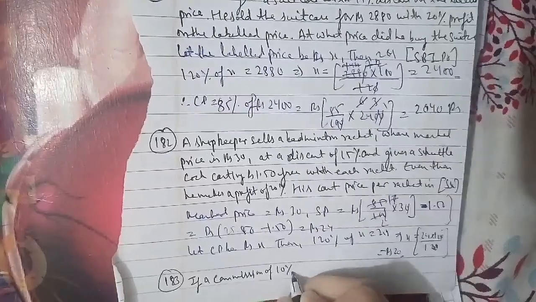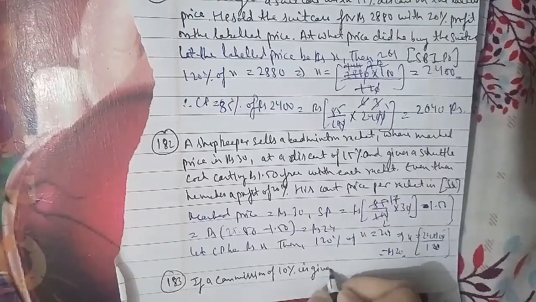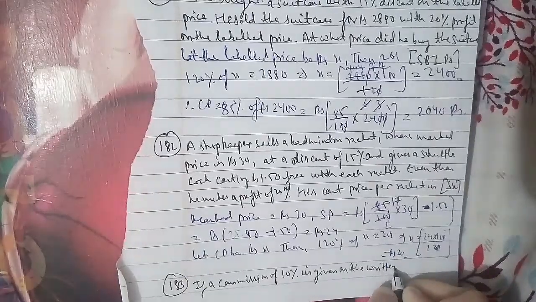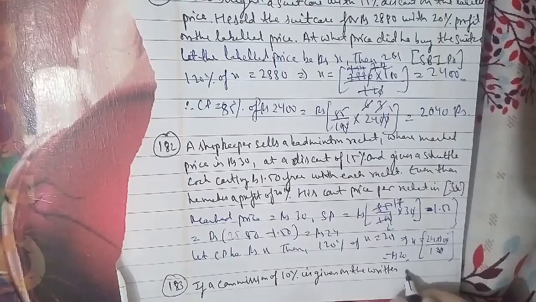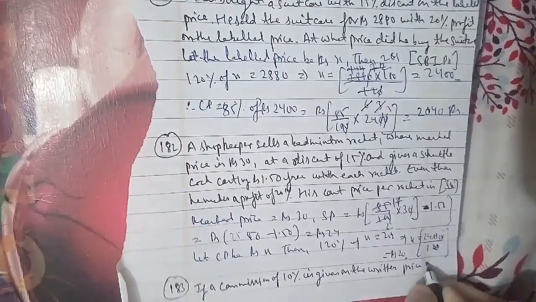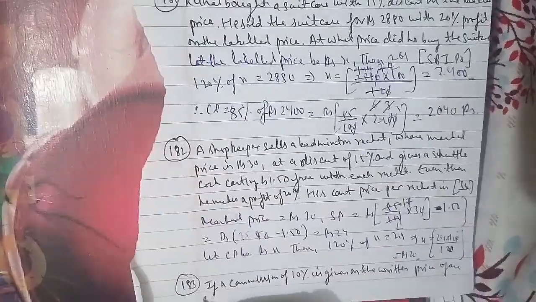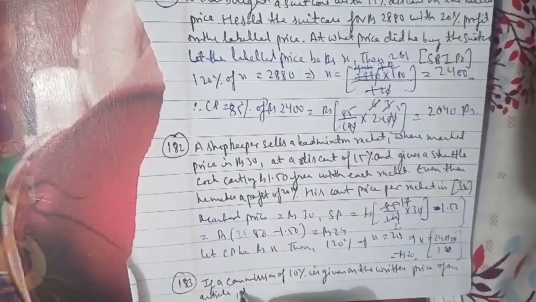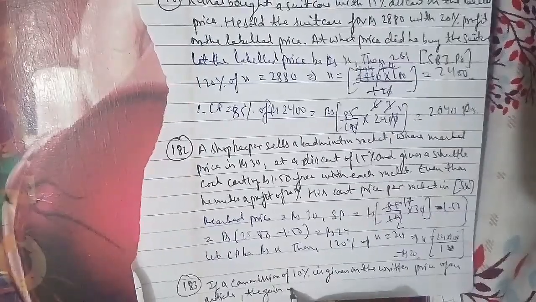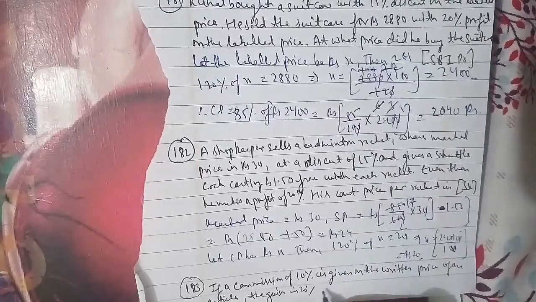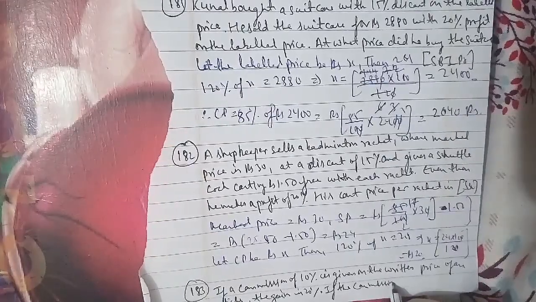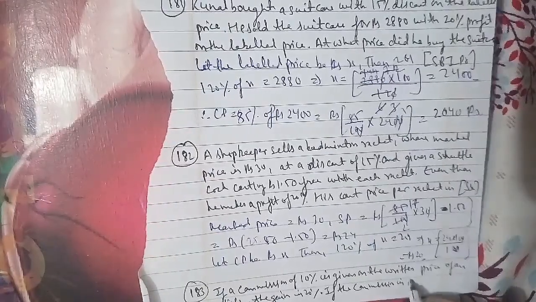Let the marked price be rupees 100, then selling price is equal to rupees 90 upon 100 into 100. This has been cancelled, we'll get rupees 90. Gain equals 20%. Cost price is equal to rupees 100 upon 120 into 90. You can cancel it out. It will give you rupees 75.